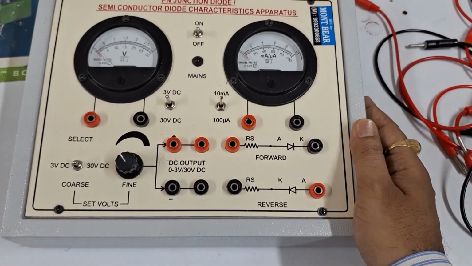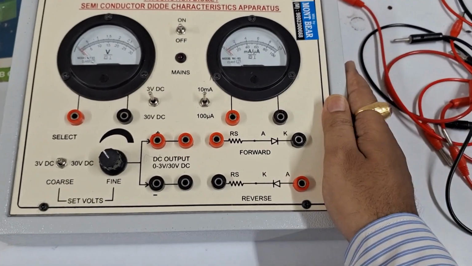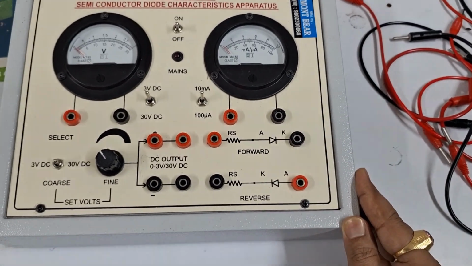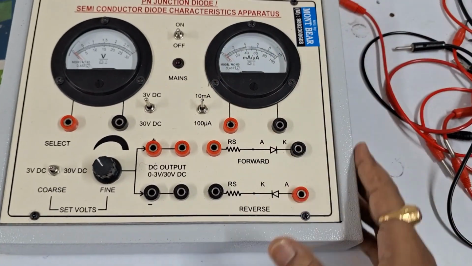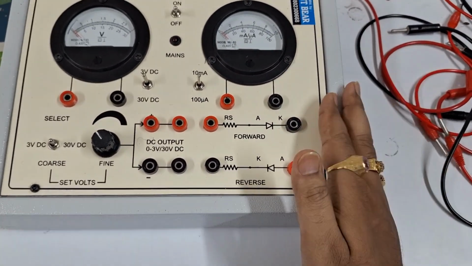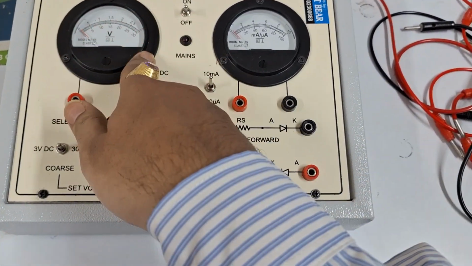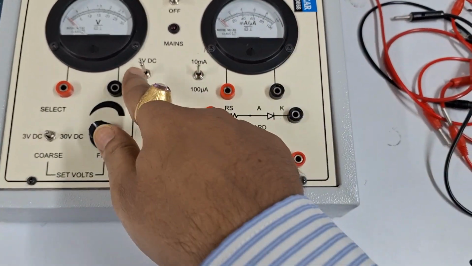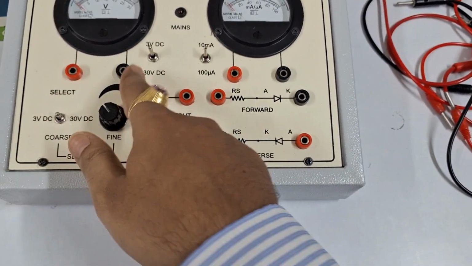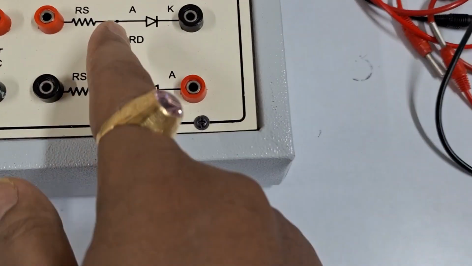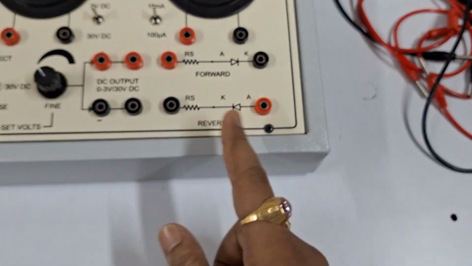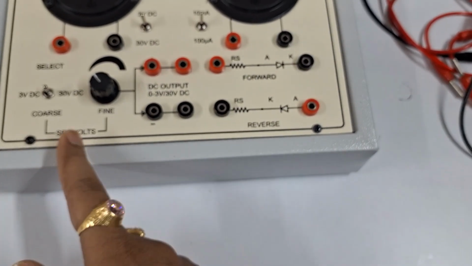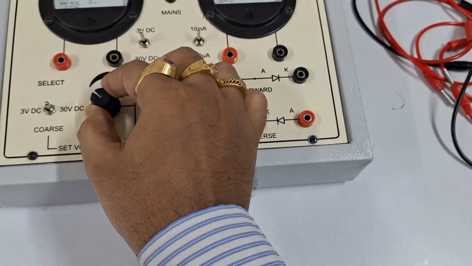So this is a PN junction trainer kit. We can also call it a semiconductor diode characteristic apparatus, or a combination equipment. Why combination equipment? Because in this equipment we have a voltmeter attached, an ammeter attached, two toggle switches, input output ports, and here we have two diodes. One is for forward bias, the other is for reverse bias. Also there is a DC battery over here, and it is one type of controller.